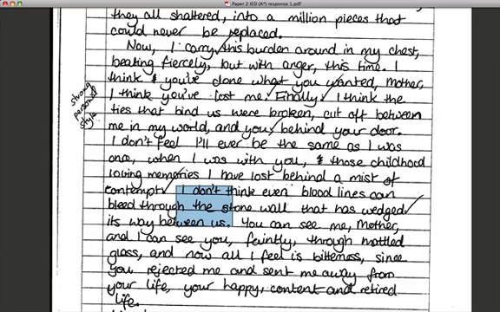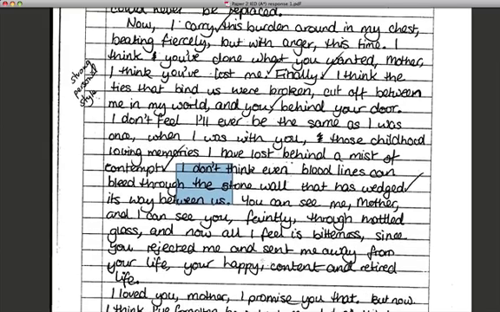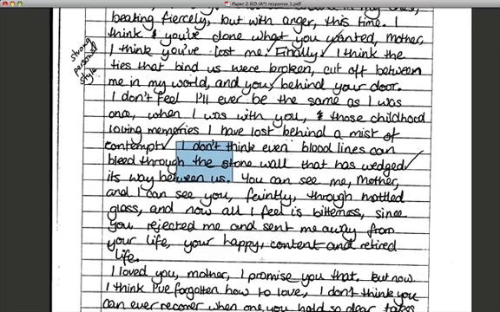You can see me, mother, and I can see you, faintly, through the mottled glass. And now all I feel is bitterness, since you rejected me and sent me away from your life. Your happy, content and retired life.